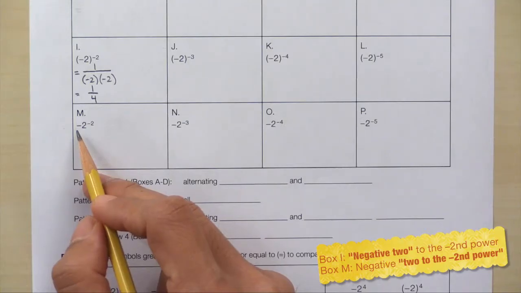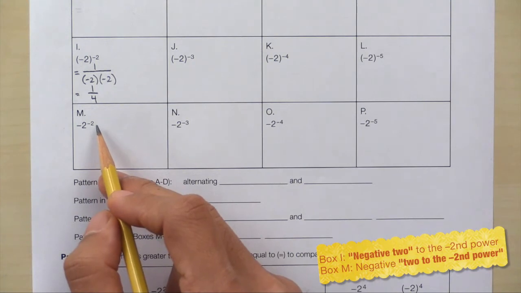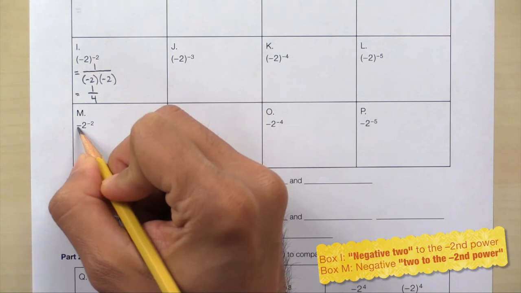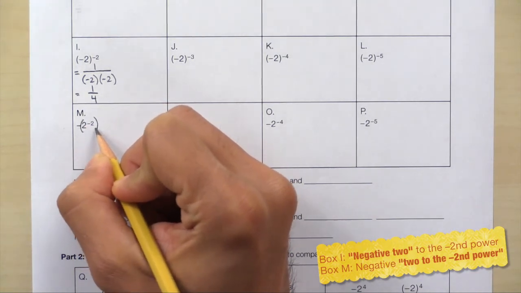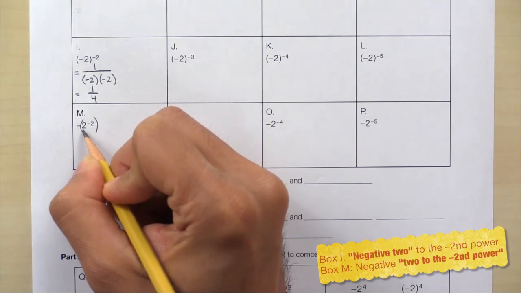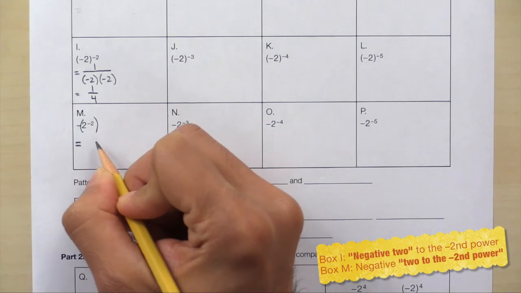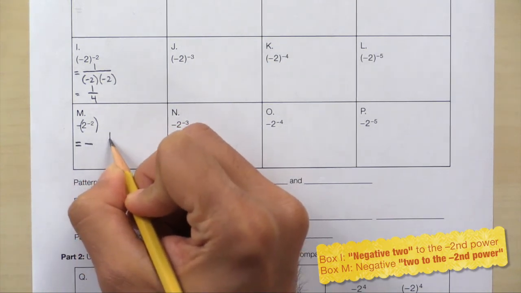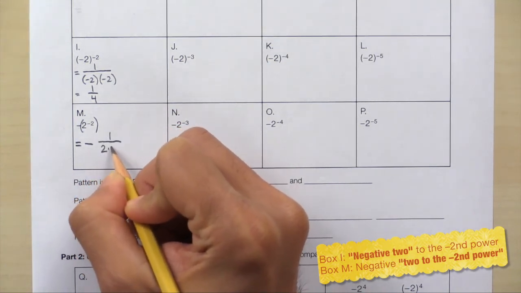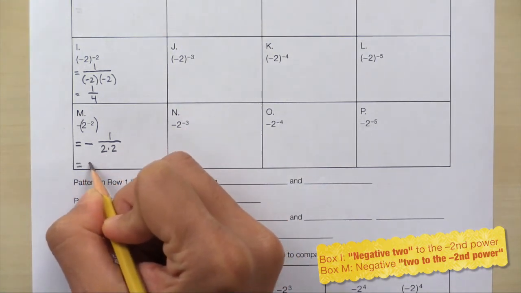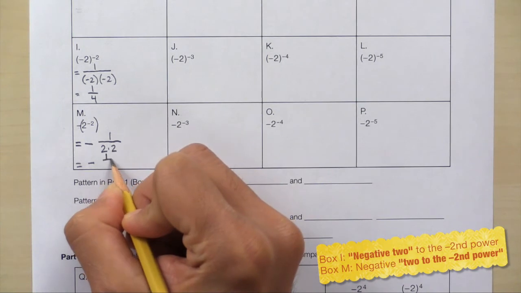Finally, box M. Here's -2 to the -2nd power. And let me draw parentheses to help me pronounce this correctly. We have negative, 2 to the -2nd power. Now let's rewrite this so that we're using a fraction instead of a negative exponent. So we have -1 over 2 to the 2nd power. And this will give us -1/4.